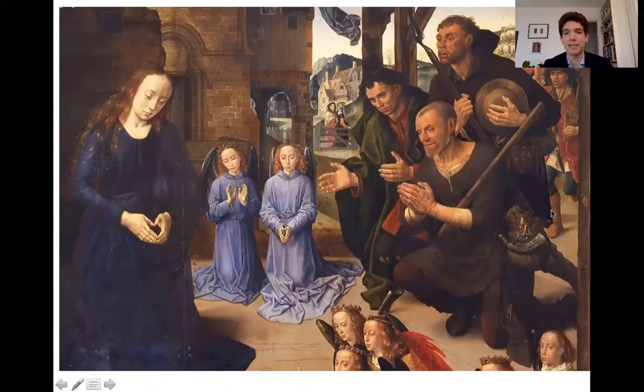And here in this detail, you see how Van der Goes, like Van Eyck, managed to render the very peculiar attitudes and expressions and feelings on the faces of these shepherds. Look at how this shepherd here at the back is trying to look at what is happening around him.